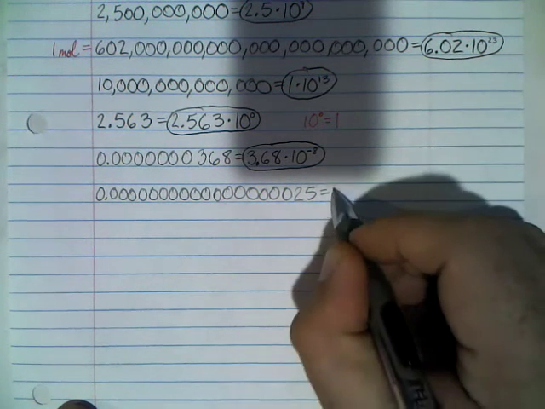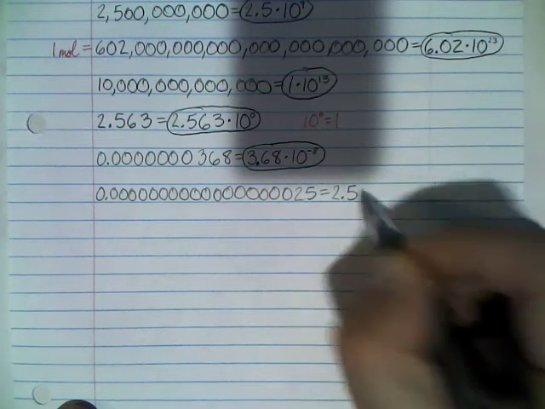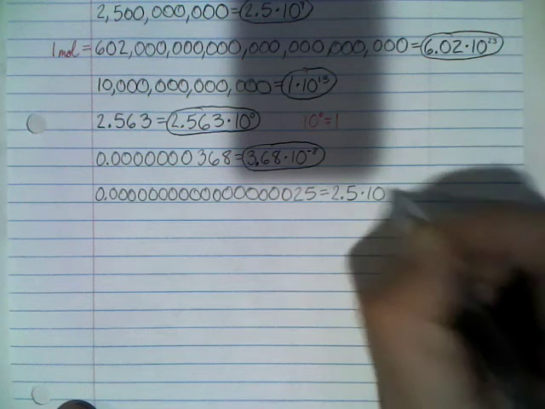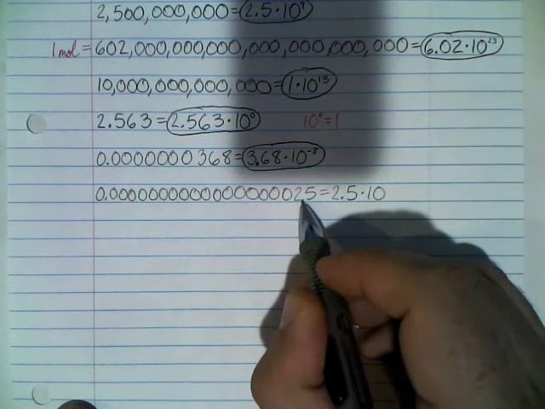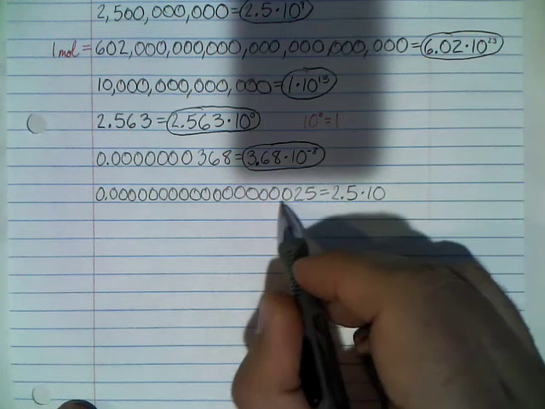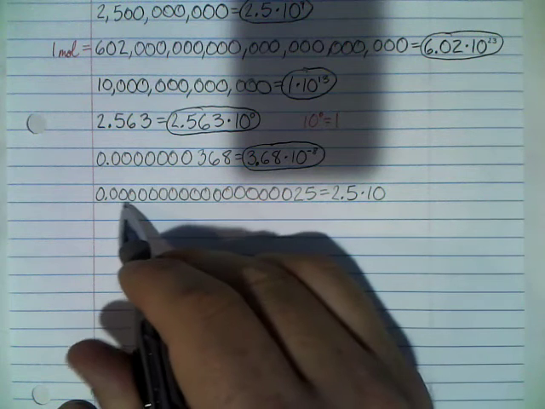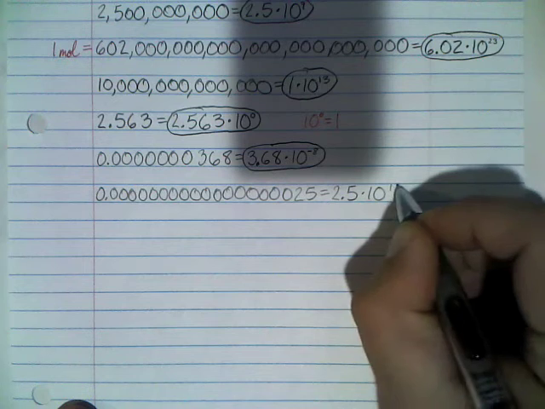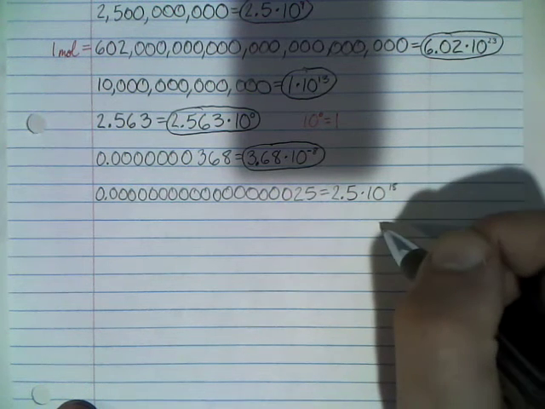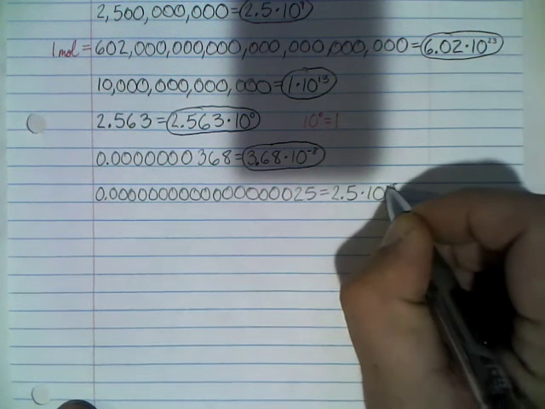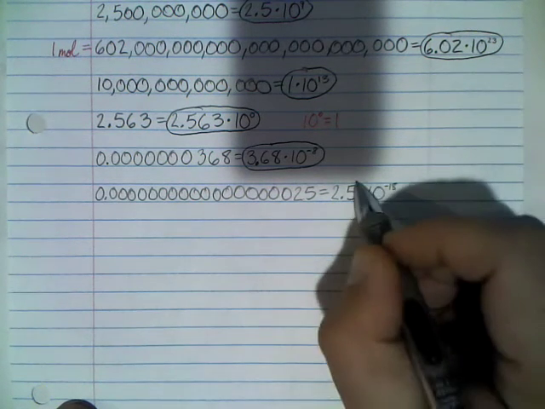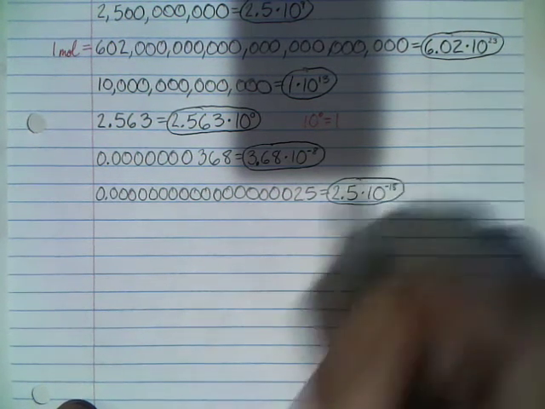So I get a 2.5 for my coefficient times 10 to the, well, I'd need to move the decimal once to get to the other side of the 2. And then remember there were 17 of these zeros after the decimal. So 1 and 17 makes a total of 18. Since we're making it itty bitty tiny, negative 18. So 2.5 times 10 to the negative 18th power.